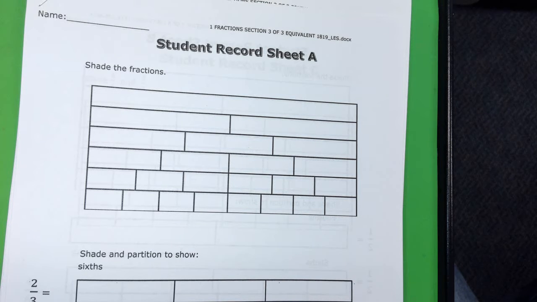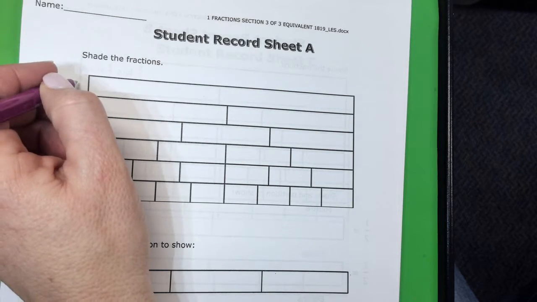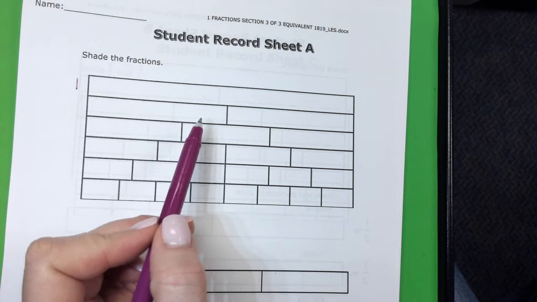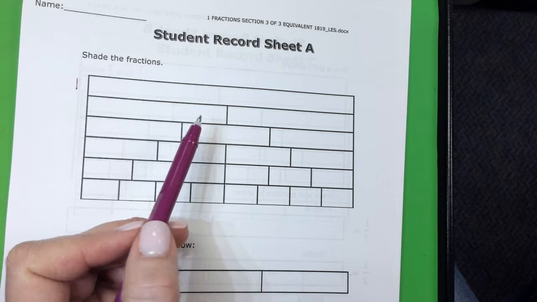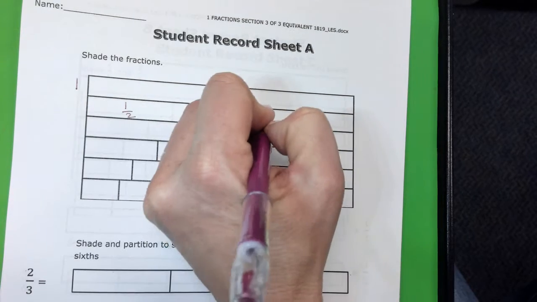Okay. Start with shading the fractions. So what is this whole thing right here? That's one whole, right? Yes. Label it 1. The next line is 2 equal parts. What do we call those? Halves. So this is 1/2 and this is 1/2.